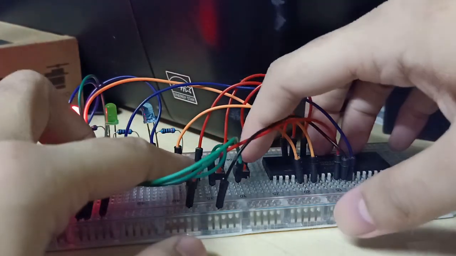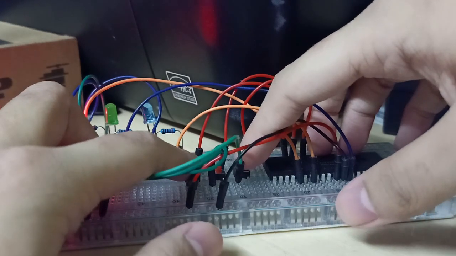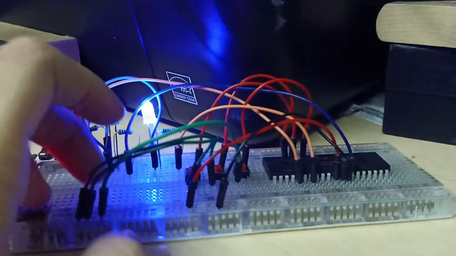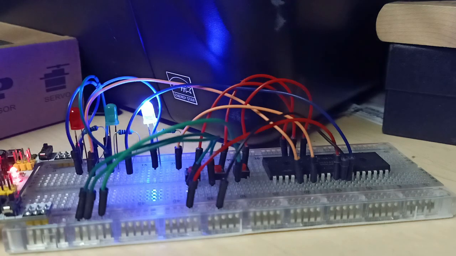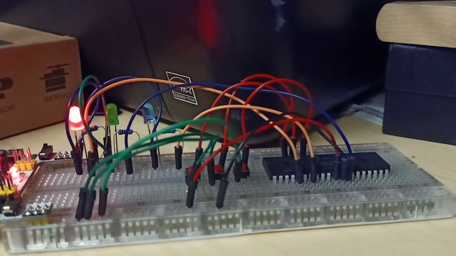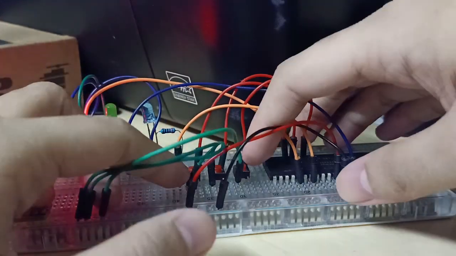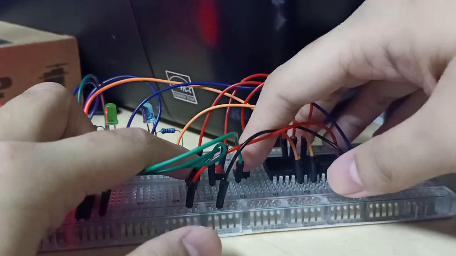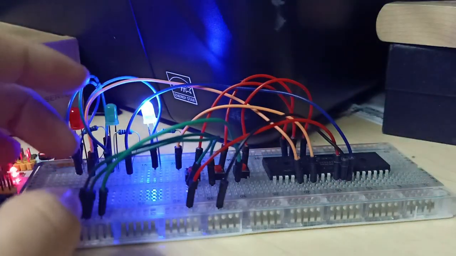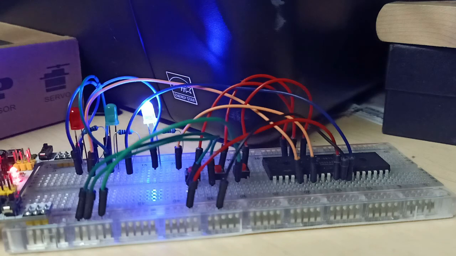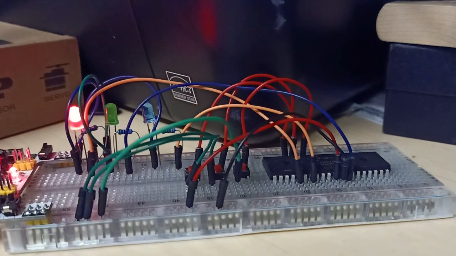And now we press switch 1 and switch 3. The blue LED is on, and after about 5 seconds LED 3 is off again. Once again, it's a blue LED, but since it's too bright, it appears white.